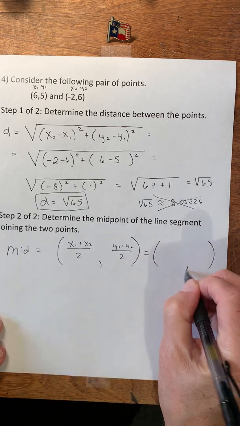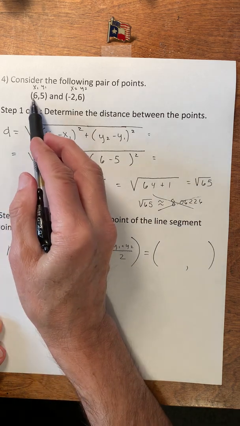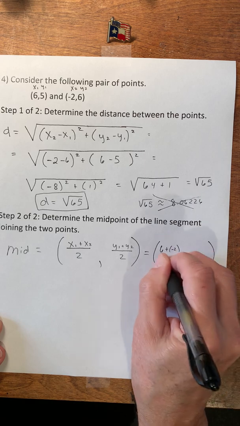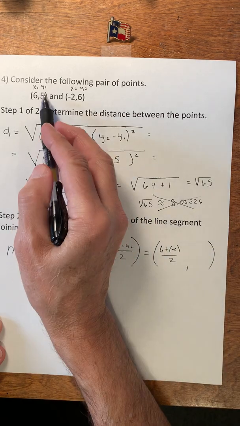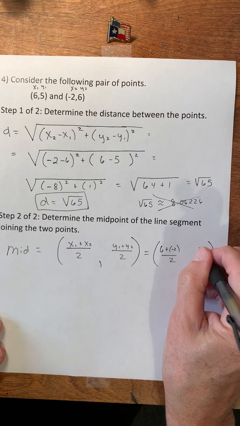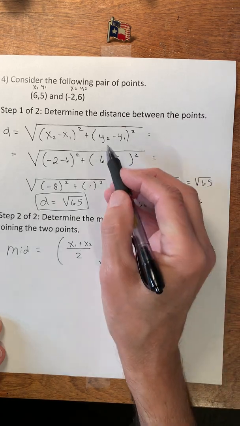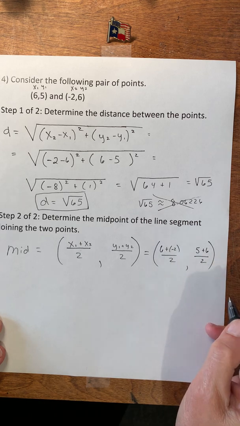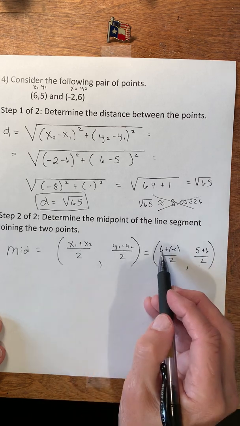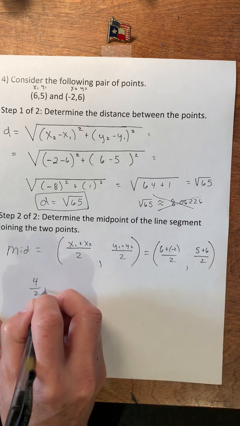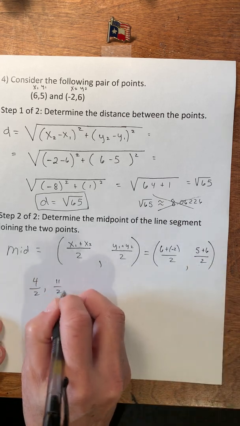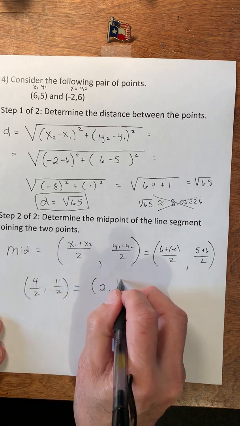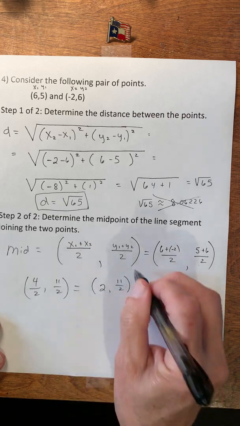So here we go. It's x1 plus x2, that's 6 plus a negative 2. It's my x. My y is 5 plus 6. Notice I'm adding this time. I was subtracting in my distance formula. I'm adding this time. That's how you average. You add two things, divide by 2. That's 4. That's 11. And I would simplify that. And there you got it.